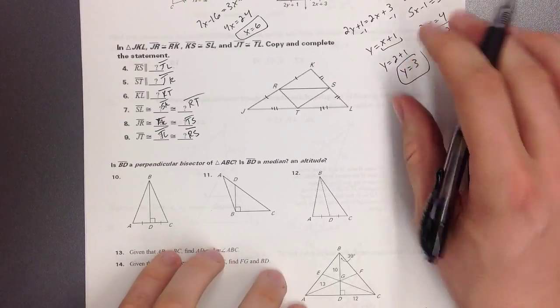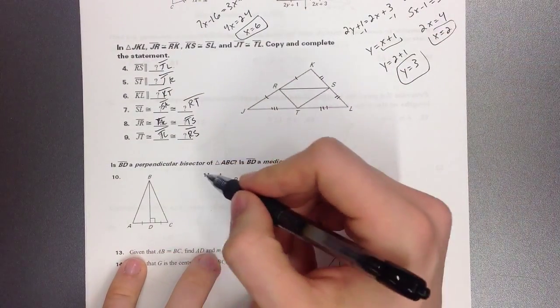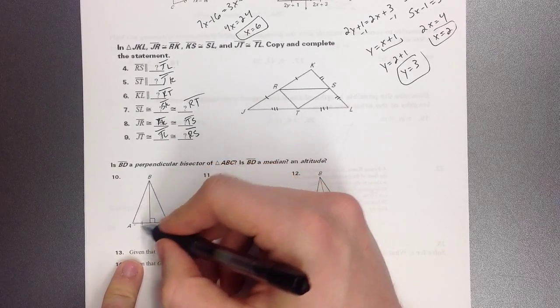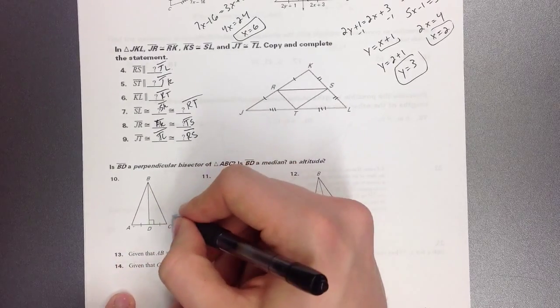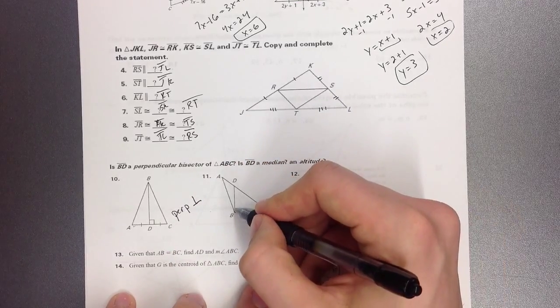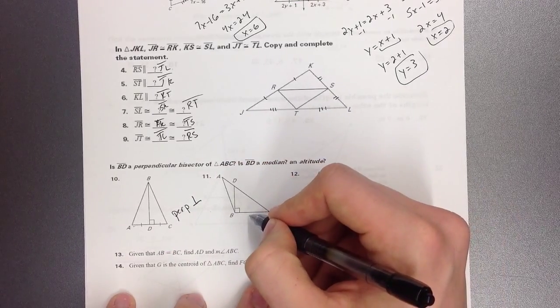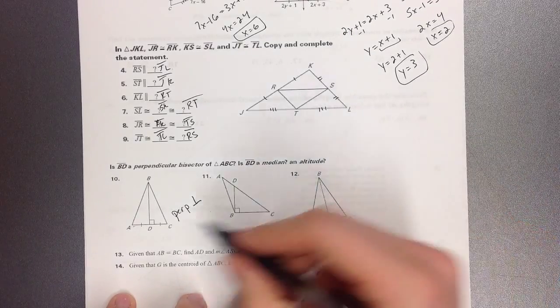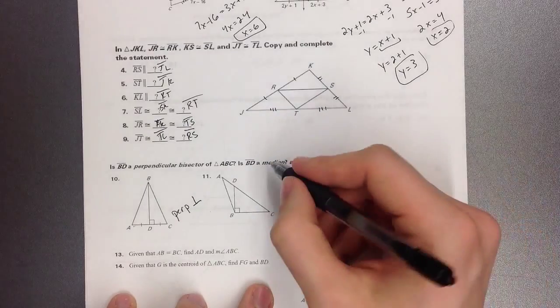What are they? Remember, perpendicular bisectors cut a side in half at a 90-degree angle. So like this one. This line comes down, cuts this side in half at a 90-degree angle. This is a perpendicular bisector. This side comes down at 90. Notice it doesn't cut anything in half. No dice. Nothing. Comes down, cuts it in half, but not a 90. So this one's the only one that's a perpendicular bisector.